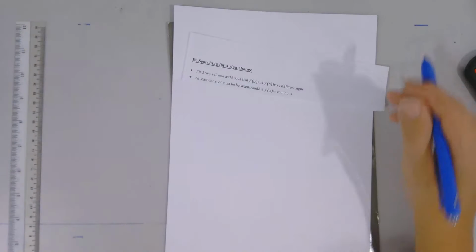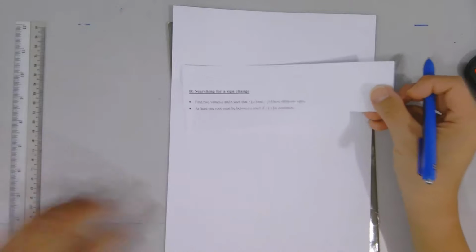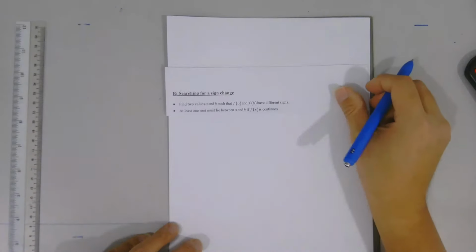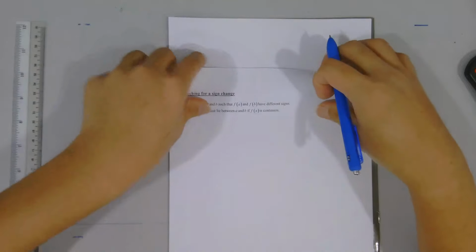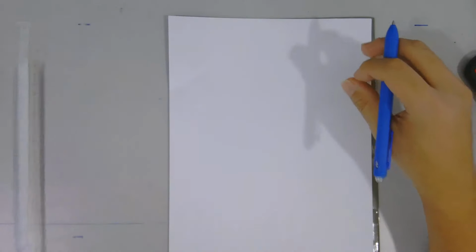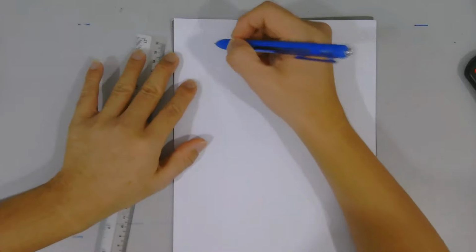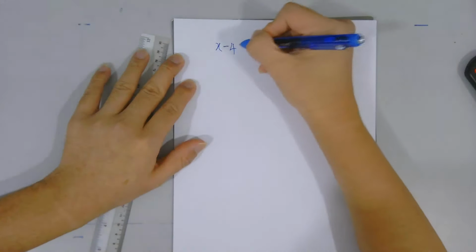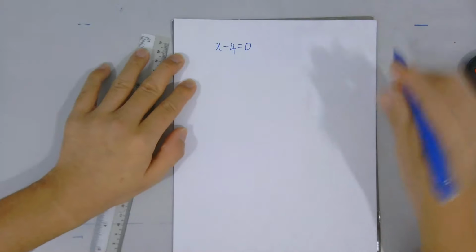There is another way we call searching for a sign change. I'm not going to read the text here, so I'm going to tell you. Let's say I'm asking what is the root for x minus 4 equals 0?